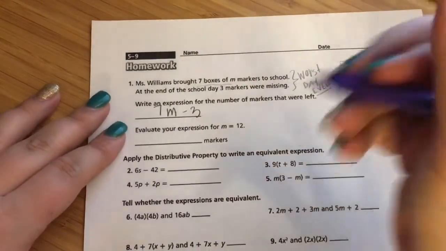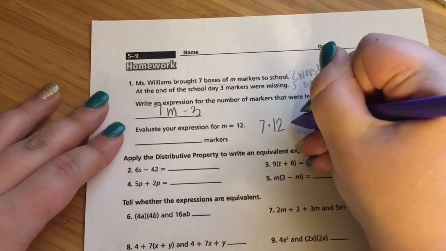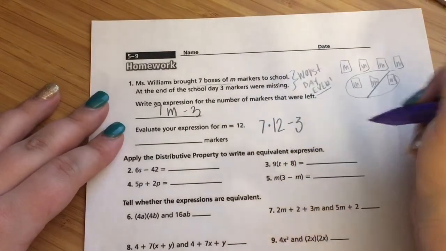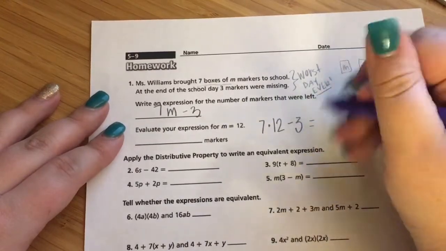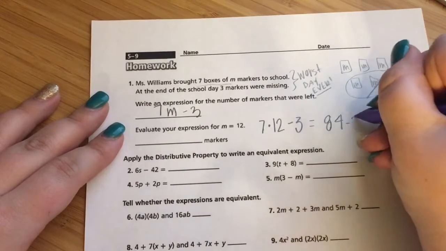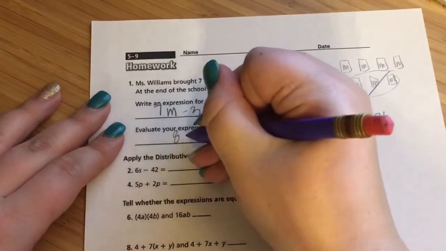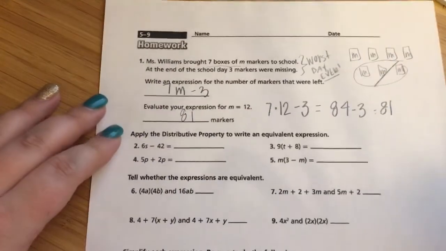Remember that M could be any number. So in this case, they want us to evaluate it as if M equaled 12. So each box has 12 markers. So 7 times 12 minus 3. Well, 7 multiplied by 12 is 84, minus 3 gives me a total of 81. And that's how that one worked.